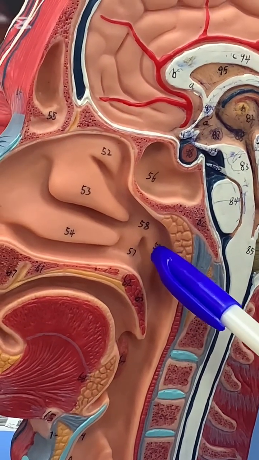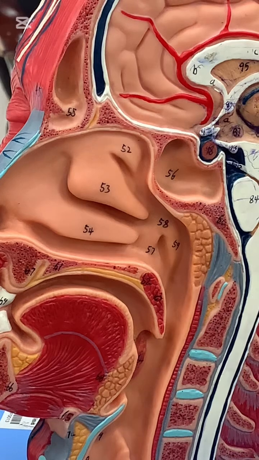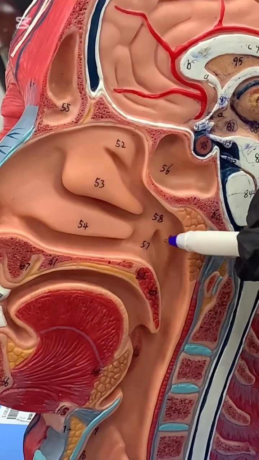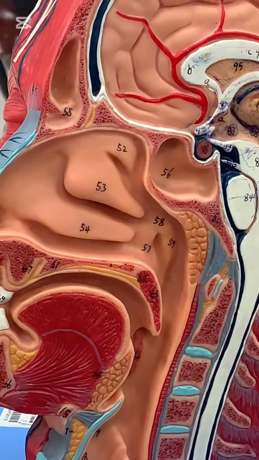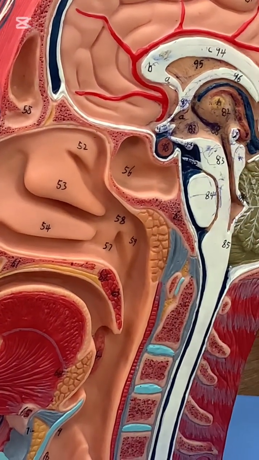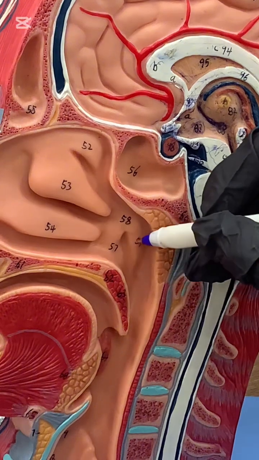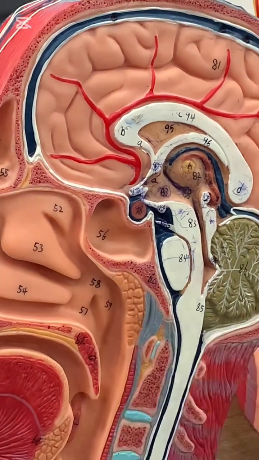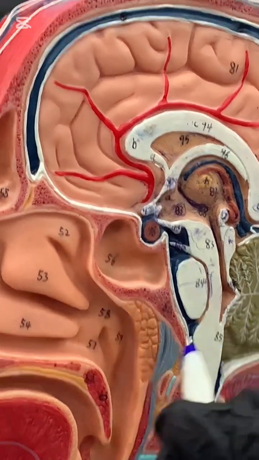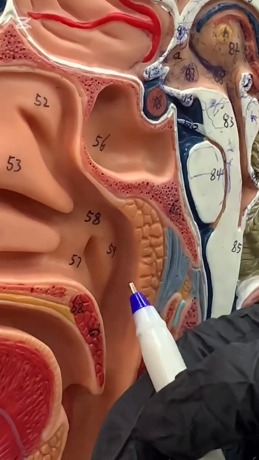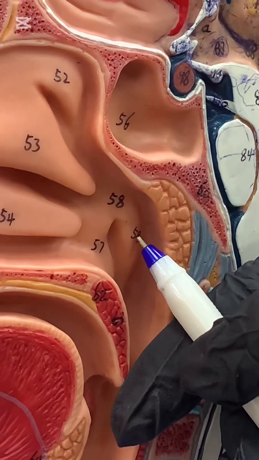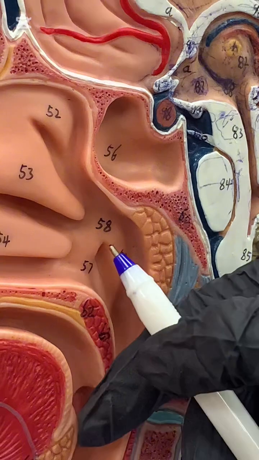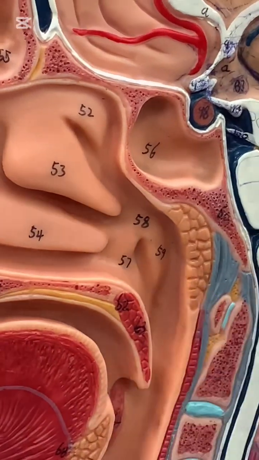Here we have a kind of fold called the salpingopharyngeal fold, covering the salpingopharyngeal muscle. At the back is the recess, which is the pharyngeal recess. This is the salpingopharyngeal fold covering the salpingopharyngeal muscle. And this is the opening of the Eustachian tube.